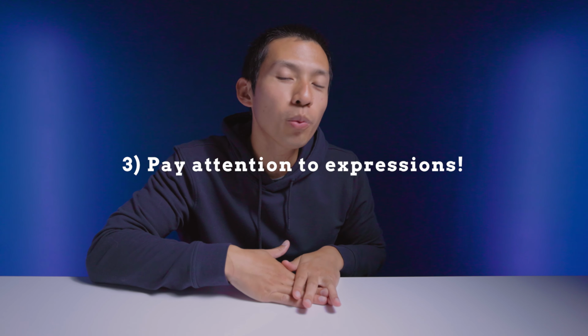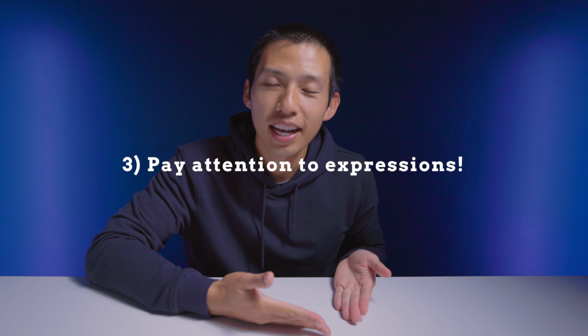Tip number 3, be conscious of the expressions that you want to portray and envision as a photographer. When you're working with a lot of people, you have to be very, very conscious of a ton of different things. You have to be wary of the board game setup, which is a whole thing on its own. You have to be aware of everything else in the background.